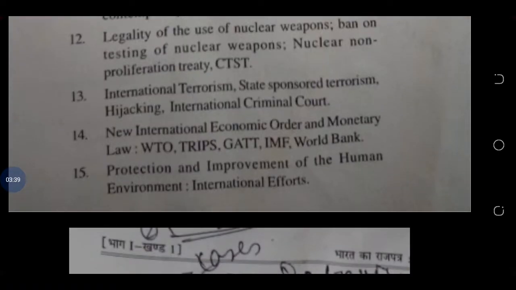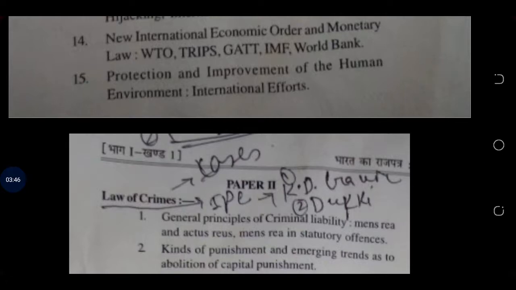Next, international terrorism, new international economic order and mandatory law, protection and improvement of the human environment.